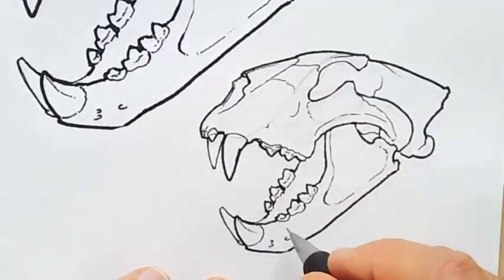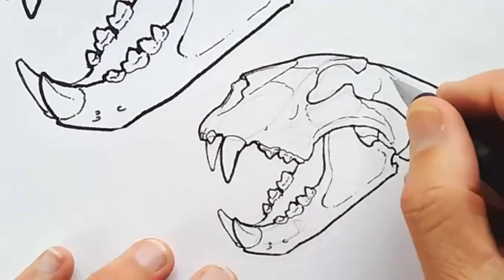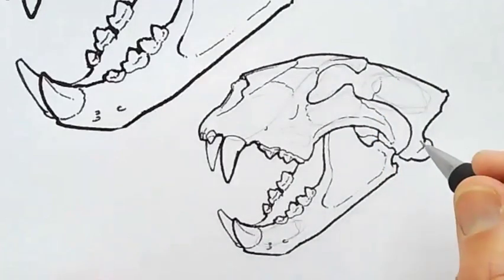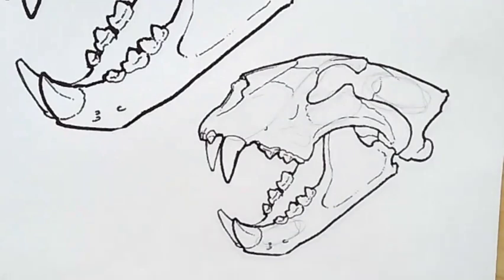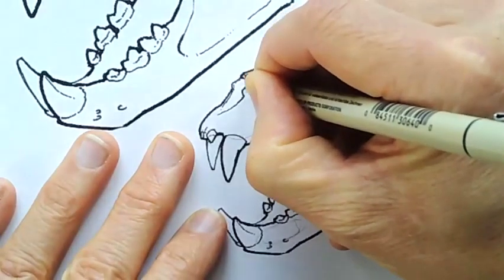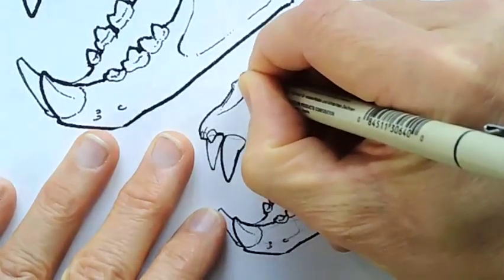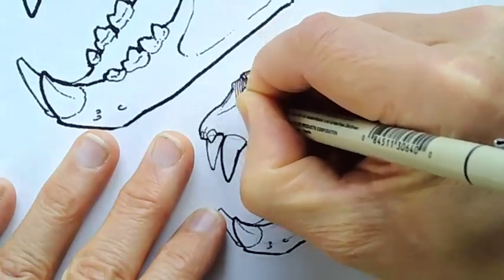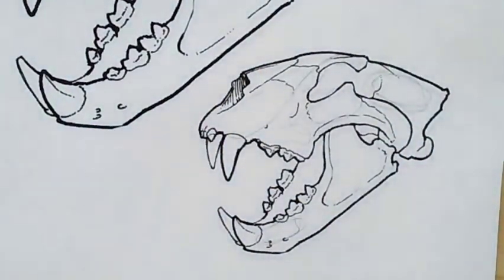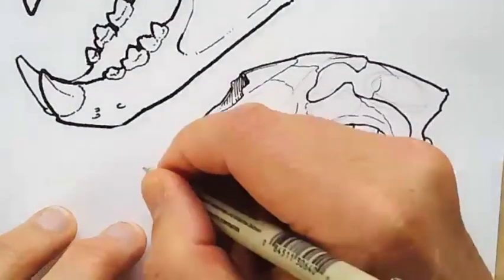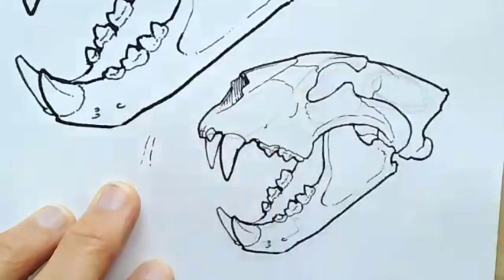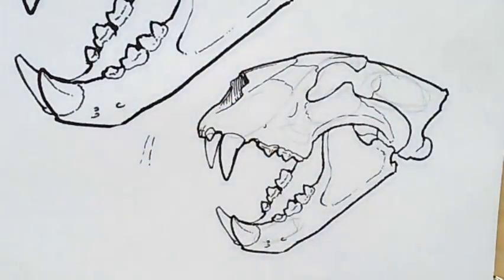So I'm just figuring out what are some zones where I want light to catch on this, and just lightly marking in with pencil where those are going to go. All right. There's the inside of my nose. You notice that sometimes I can make my lines come down and dot out at the end.